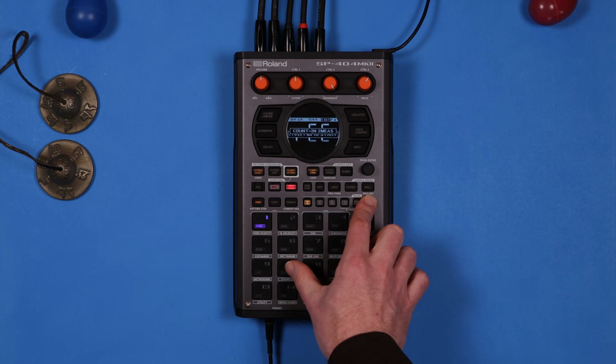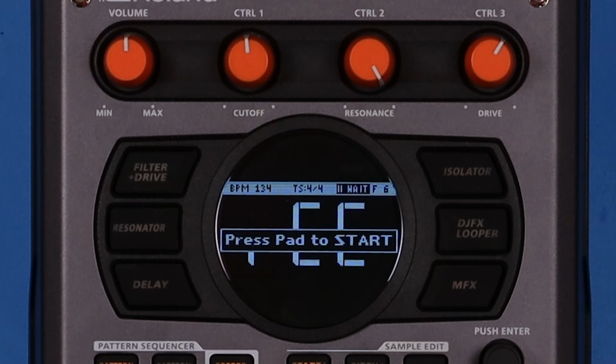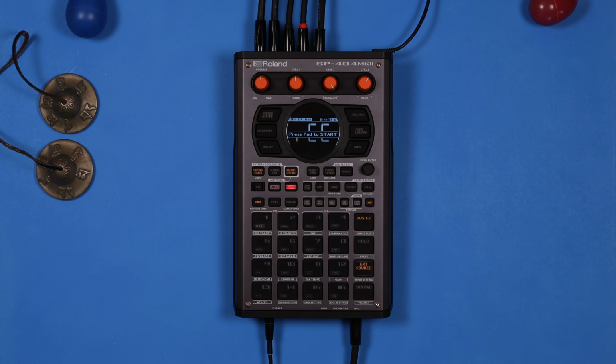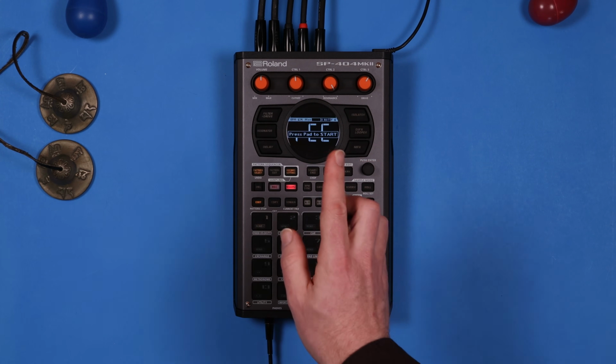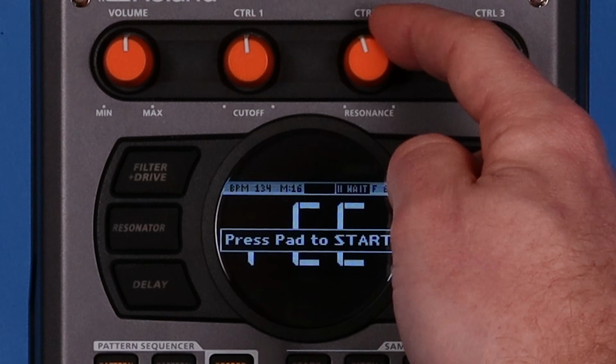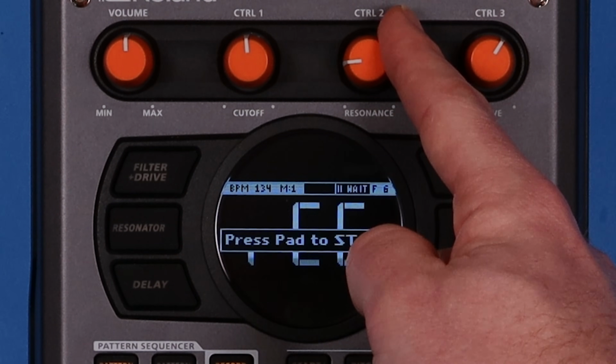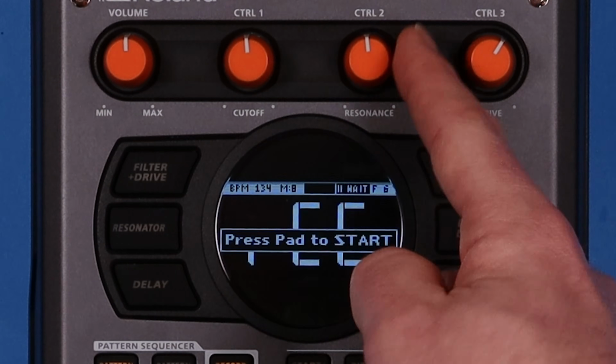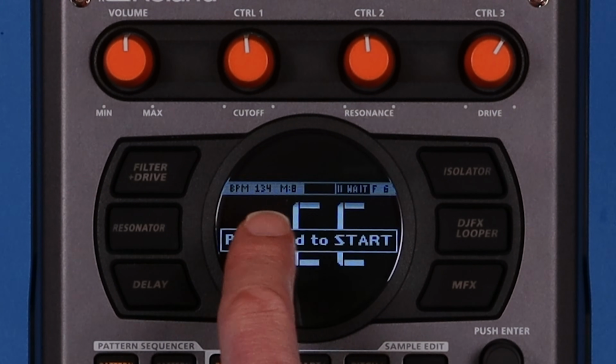Okay, and I also want to go Shift and Count In, and I want 1 bar for nothing before the recording starts. And finally, here's what we really want to do: set this Control 2 knob to the bar length, the measure length that we want to record.